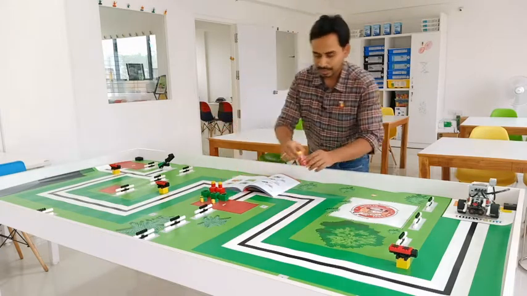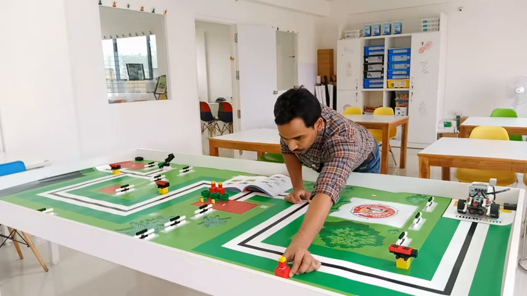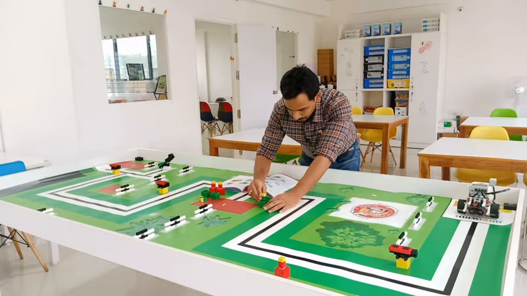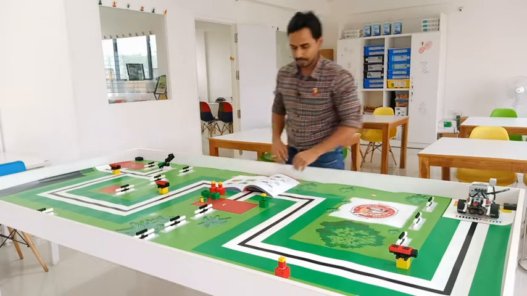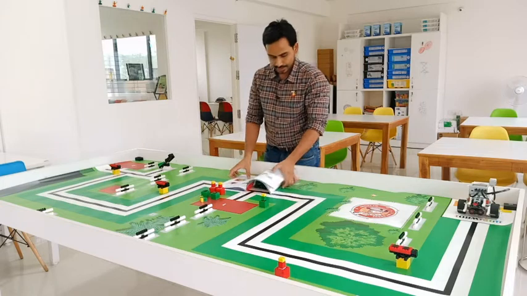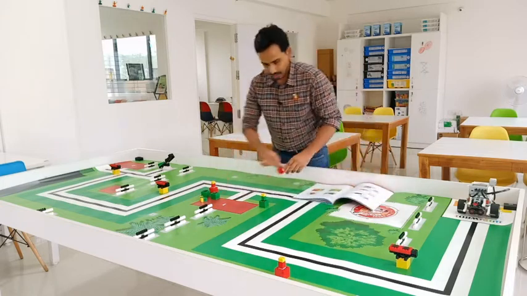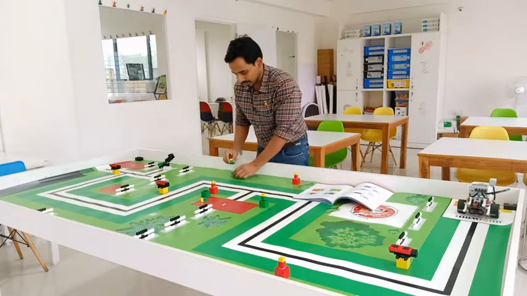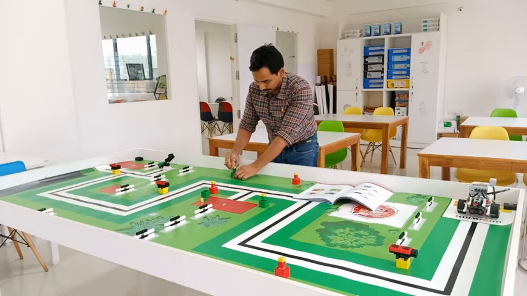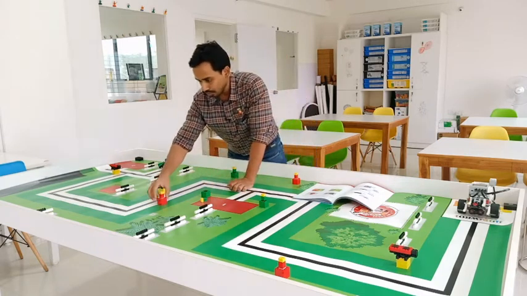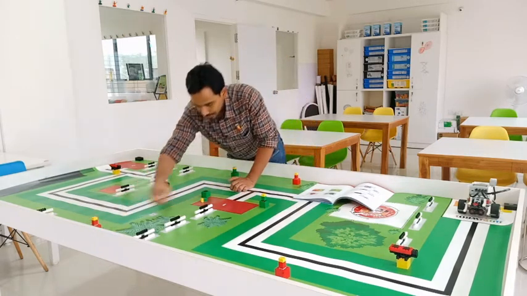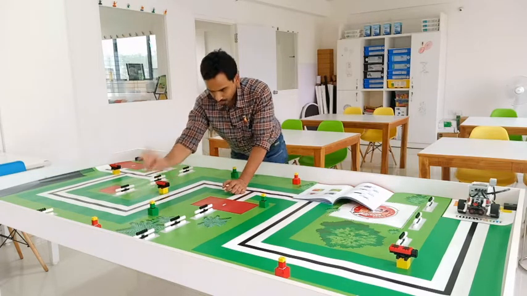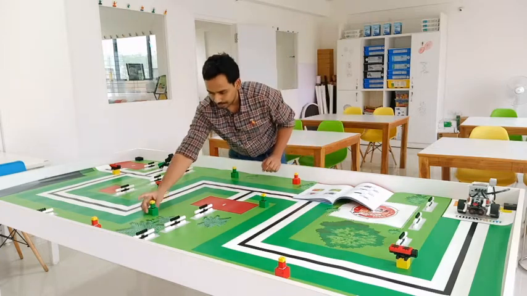For example, I'll put this bad weed on position 2, green grass on position 3, and then another bad weed on position 4, green grass on position 5, bad weed on position 7, and the last green grass I will put on position 6.